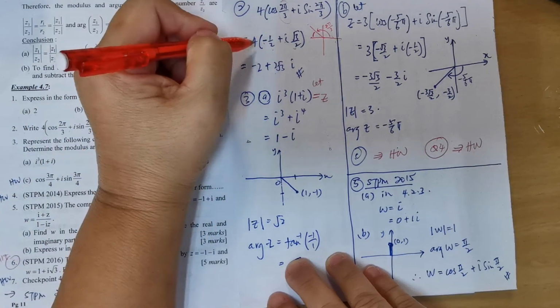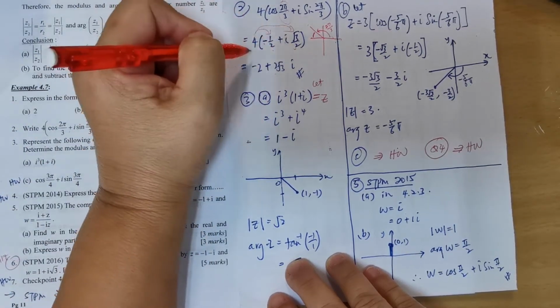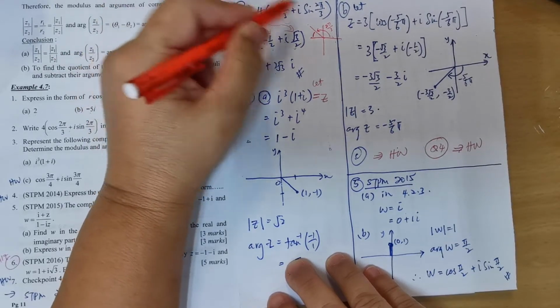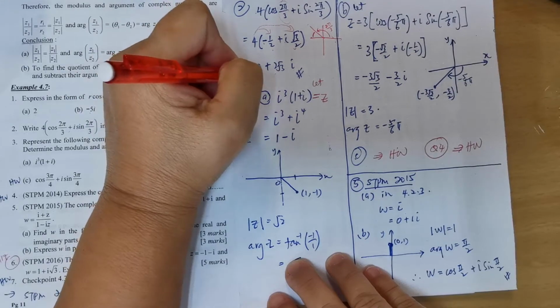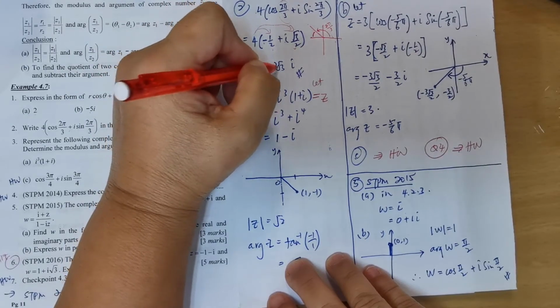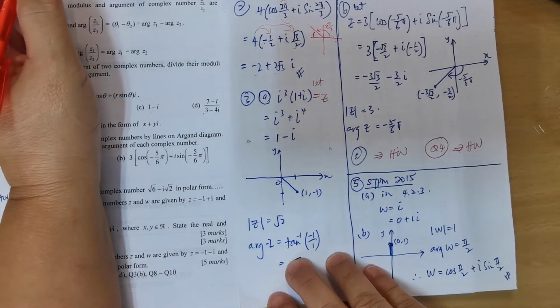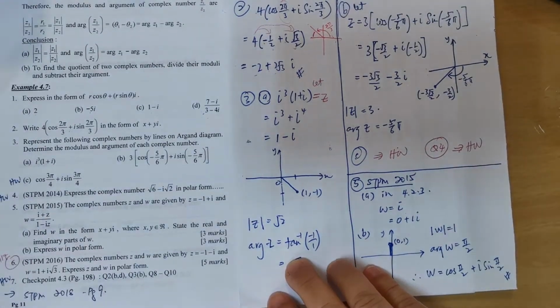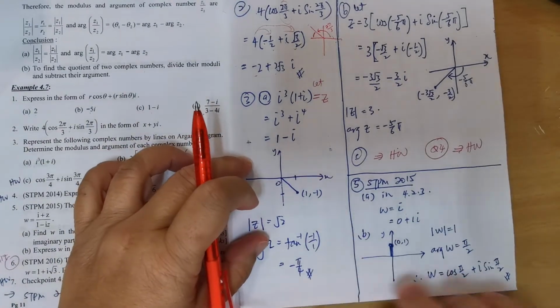So 4 multiply in. Therefore, this complex number in polar form, after we calculate, becomes Cartesian form. So it's negative 2 plus 2 square root 3 i. Alright? So this one no problem. This one quite simple. Okay, we will go to question 3.